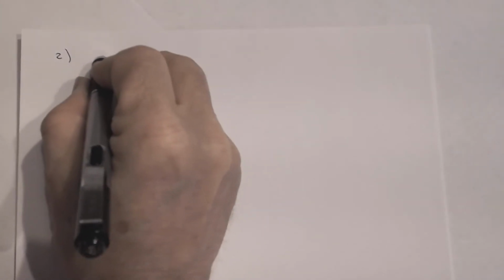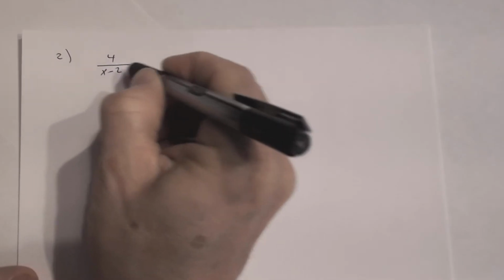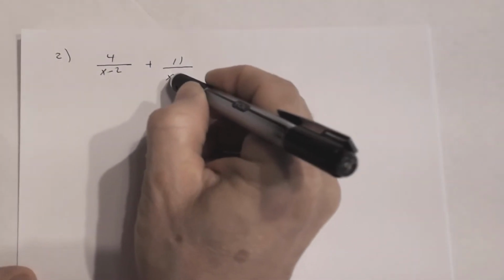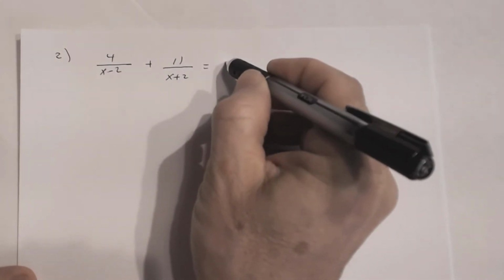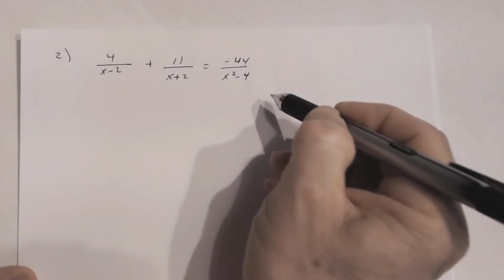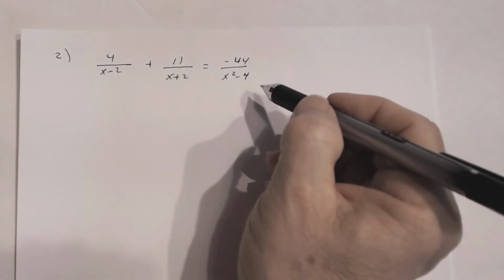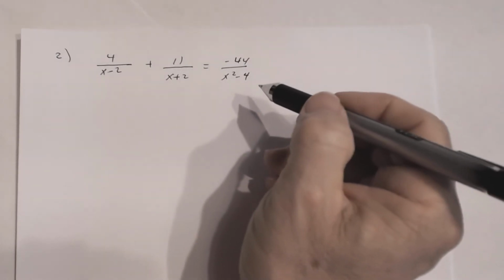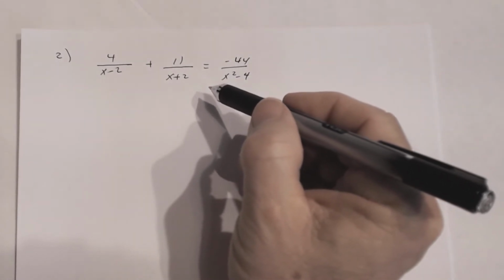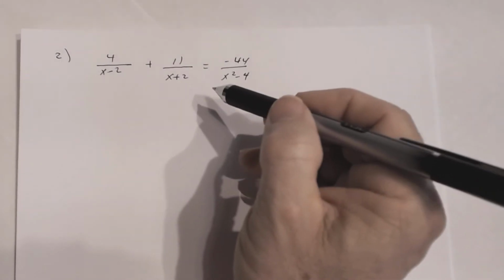We have 4 divided by x minus 2 plus 11 divided by x plus 2 equals a negative 44 divided by x squared minus 4. All right, so two things you gotta deal with: first of all, make sure you understand what you have here. I have an equation, a rational equation, and I got to solve this rational equation.